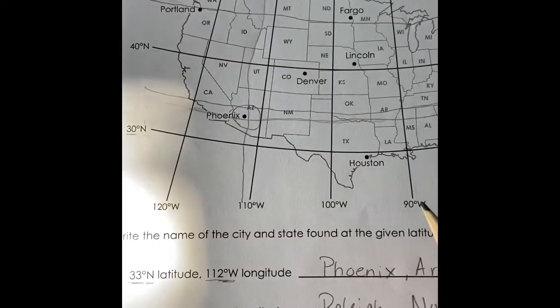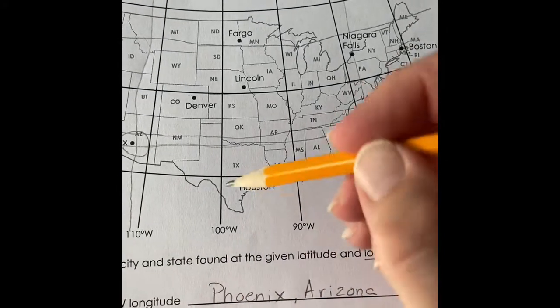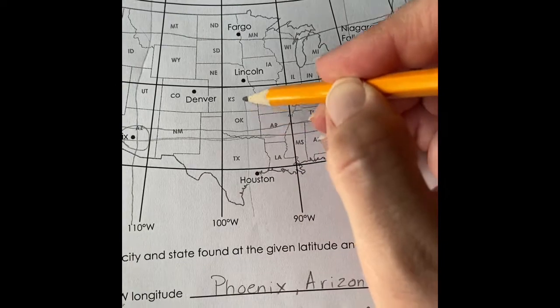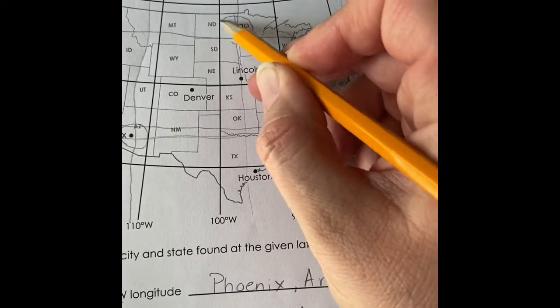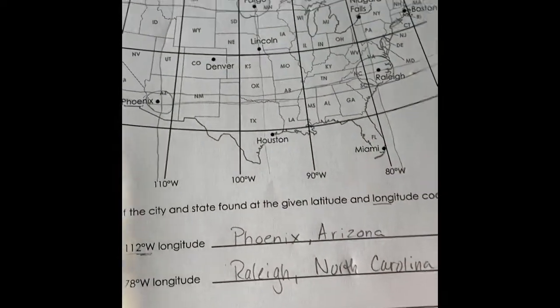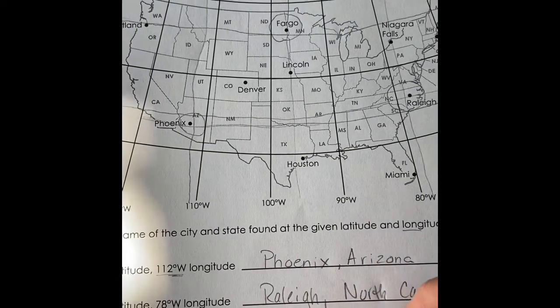96 is going to be between 90 and 100, just over halfway. So I'm going to do another light line on my paper, and where my two lines cross, I see the city of Fargo, Minnesota. Or I'm sorry, that's North Dakota. Fargo, North Dakota.